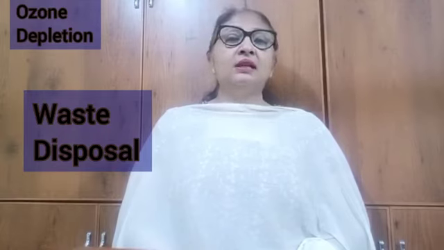Not only that, whatever activities we do affects the environment in turn. So it is a give and take process. Today, mainly we will be focusing on two aspects, that is depletion of ozone and waste disposal.